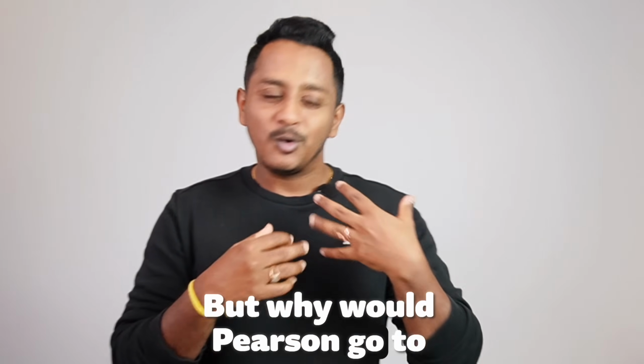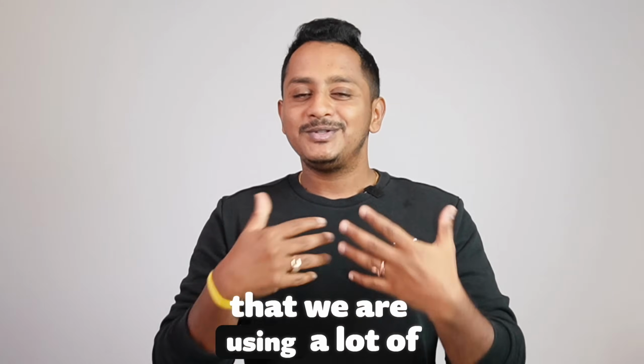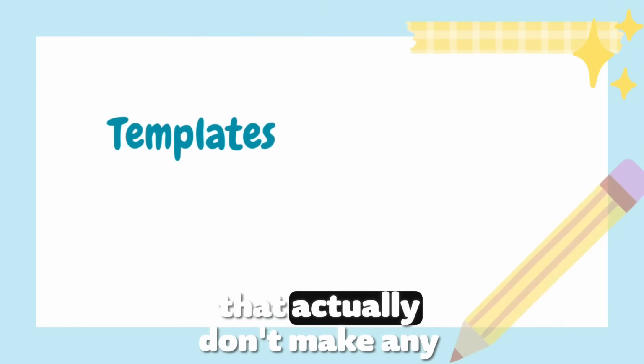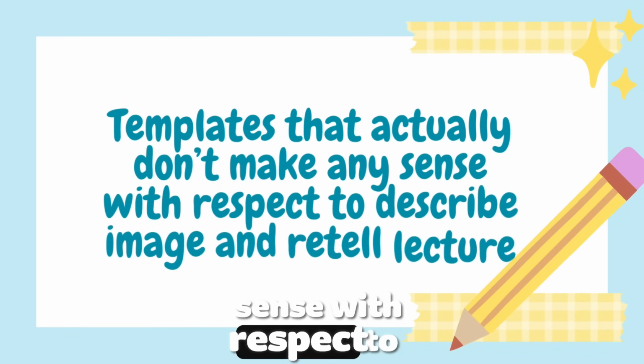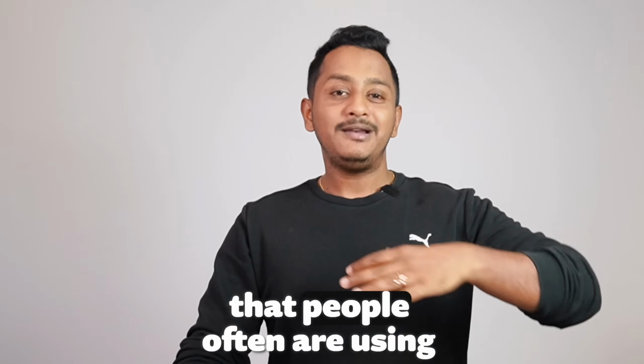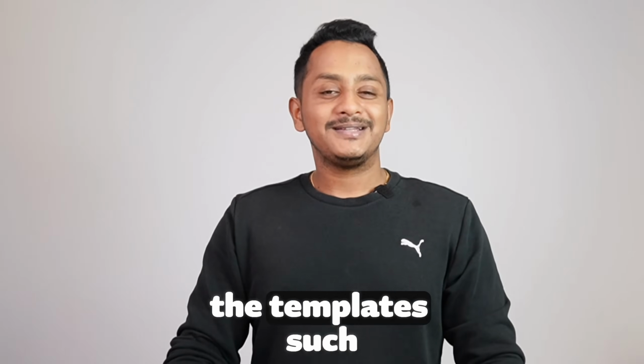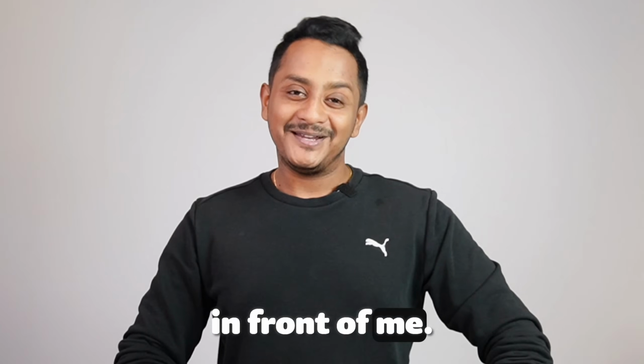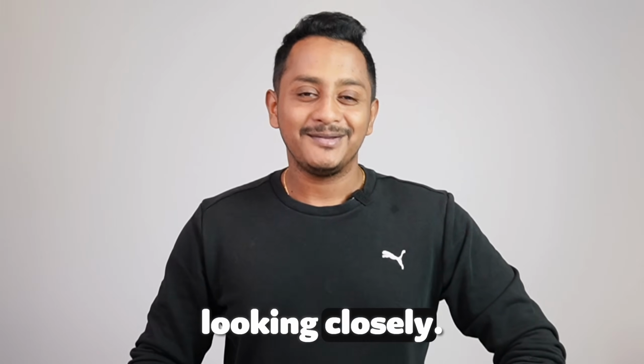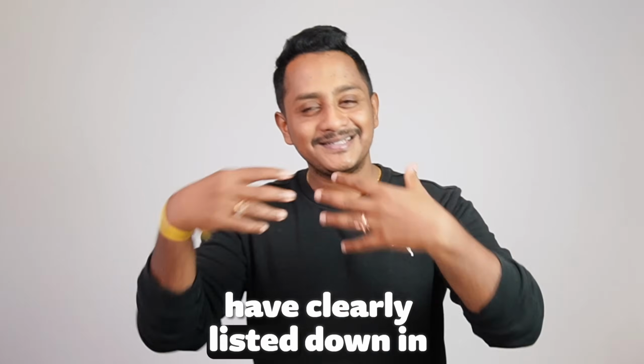But why would Pearson go to such an extent to target us? It's because they've realized that we are using a lot of templates that actually don't make any sense with respect to describe image or Retell lecture. They've even listed on their website that people often are using templates such as, there is a beautiful image in front of me, let me have a look at it. By looking closely, all these templates they have clearly listed down on their website.